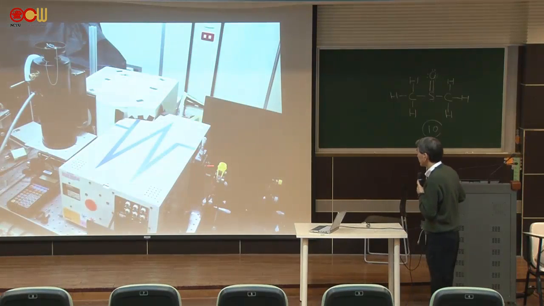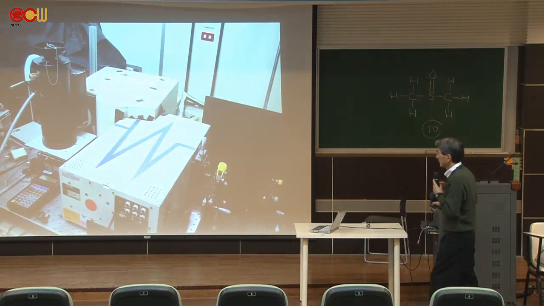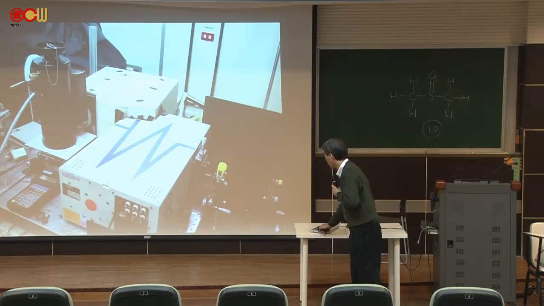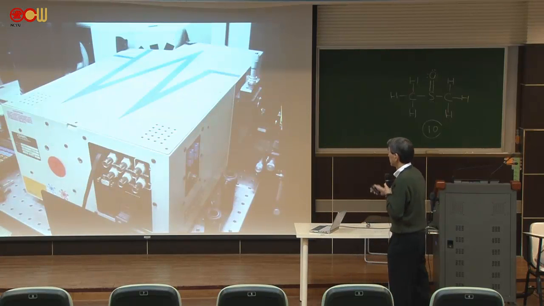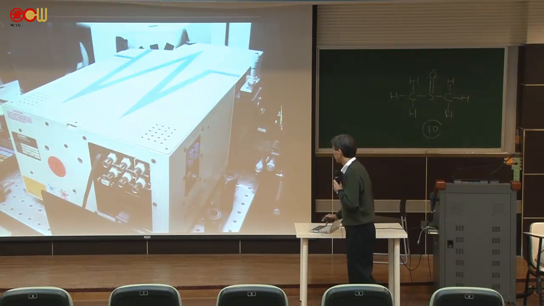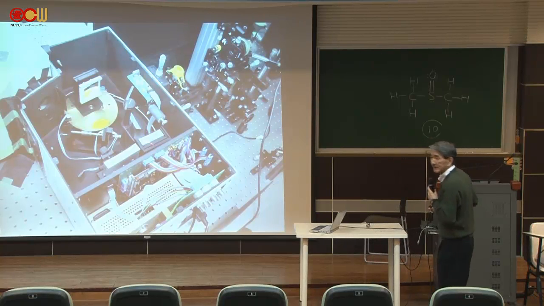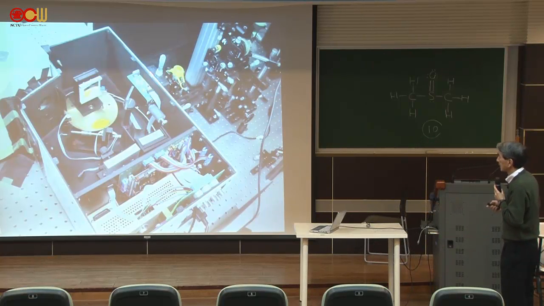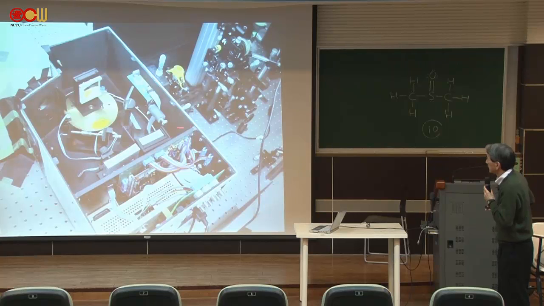And then this is a spectrometer. And if you open this one, this is the inside of the spectrometer. And here you have the entrance slit, and you have a mirror going this way and going out like that.